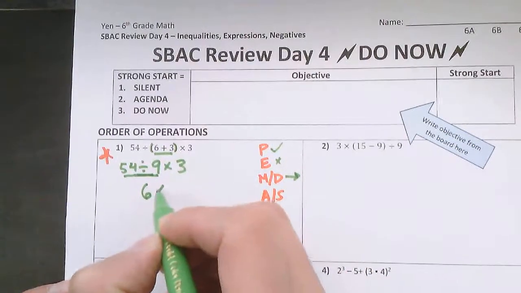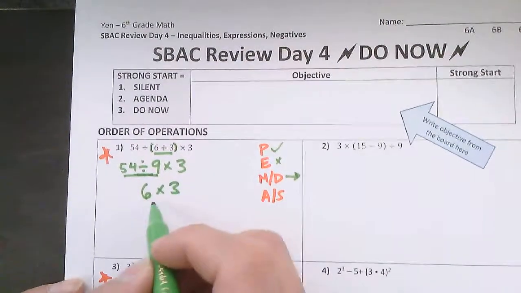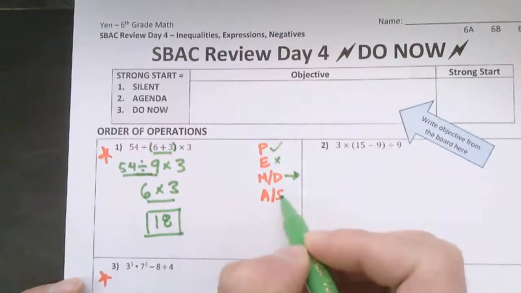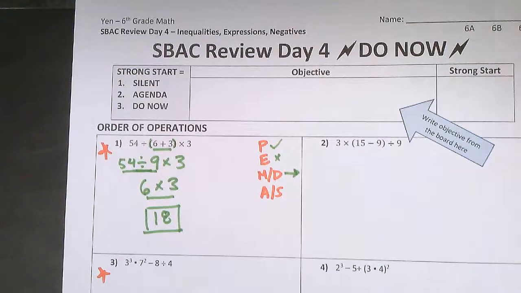And then we have the times 3. Then we can do multiplication again. 6 times 3 is 18. There's no addition and subtraction left. So there we go. 18 is our answer.